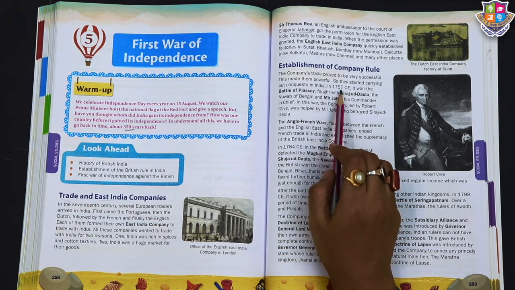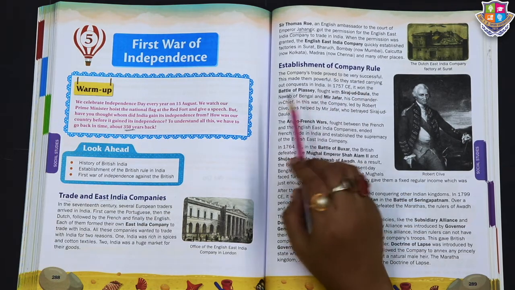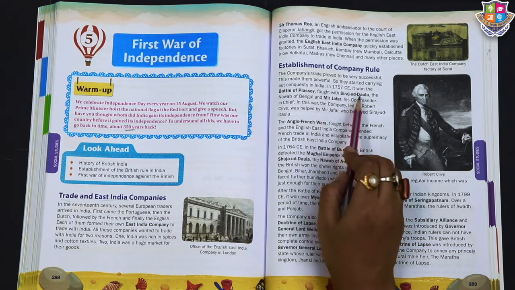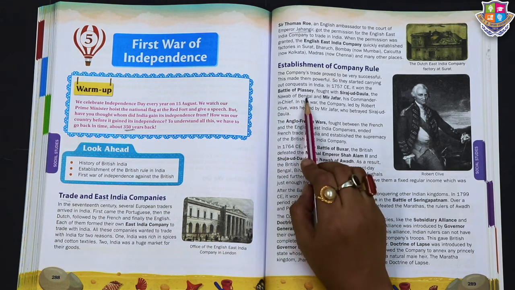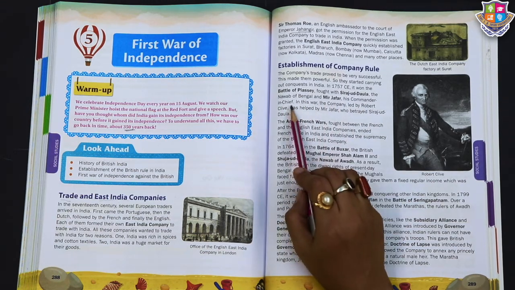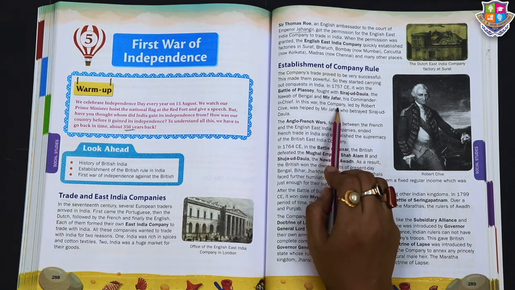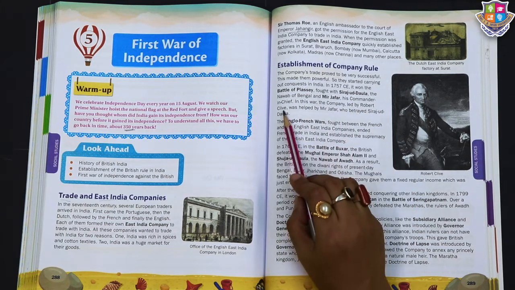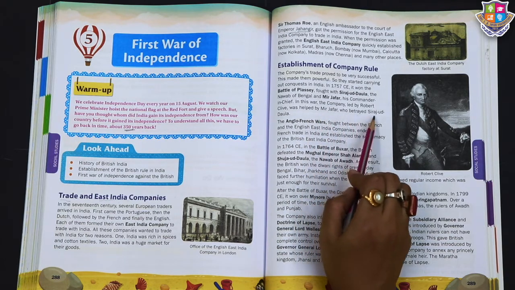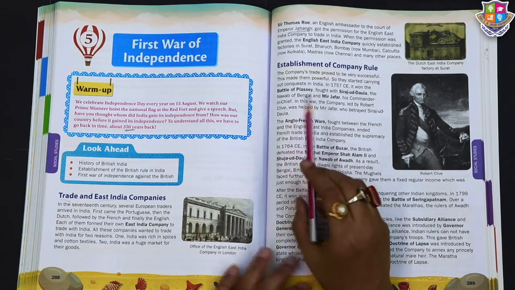In 1757 CE, it won the Battle of Plassey, fought with Siraj-ud-Daulah, the Nawab of Bengal, and Mir Jafar, his commander-in-chief. In this war, the company led by Robert Clive was helped by Mir Jafar, who betrayed Siraj-ud-Daulah.